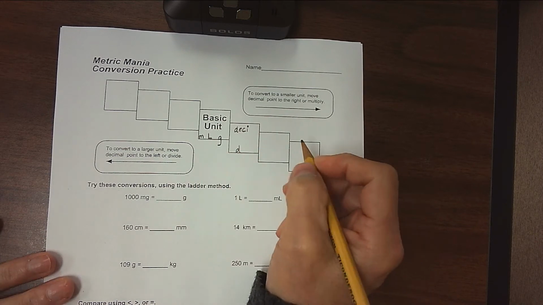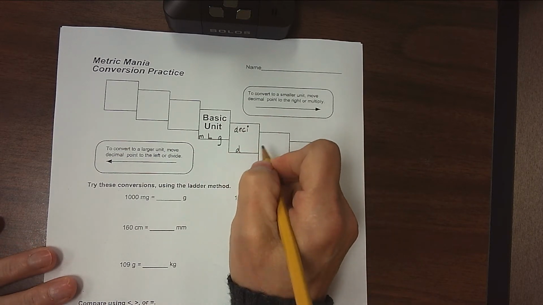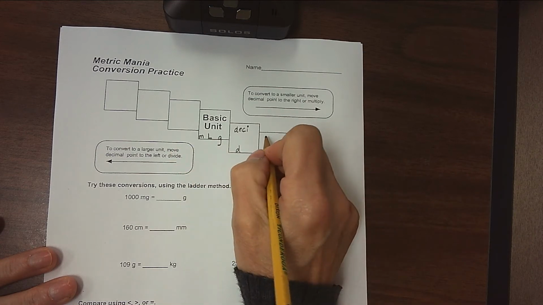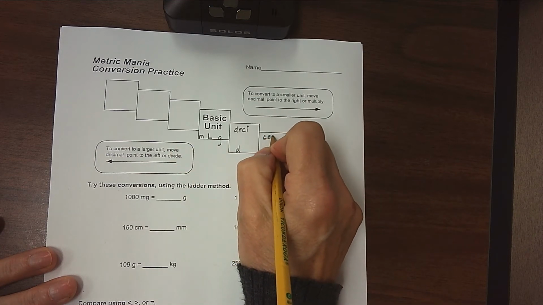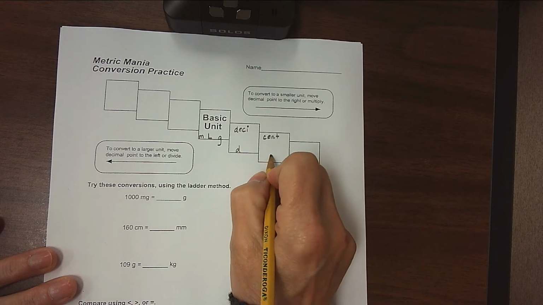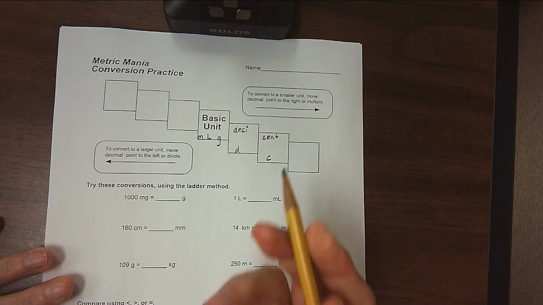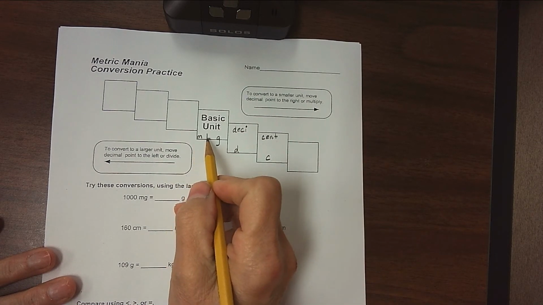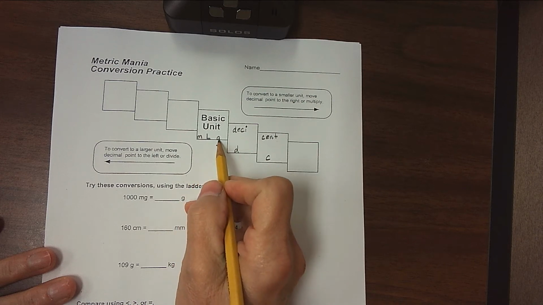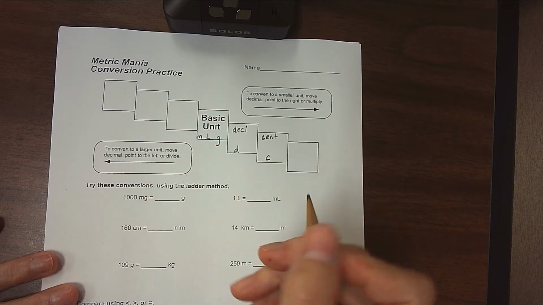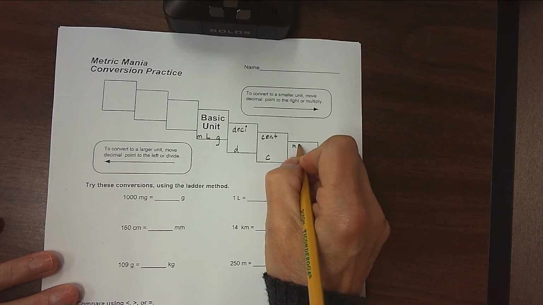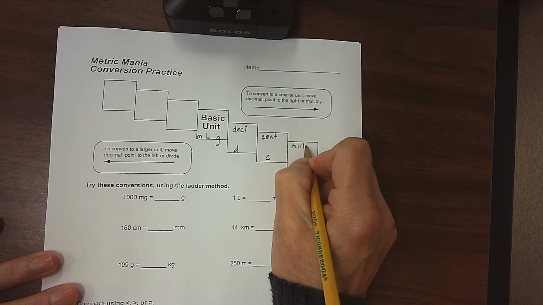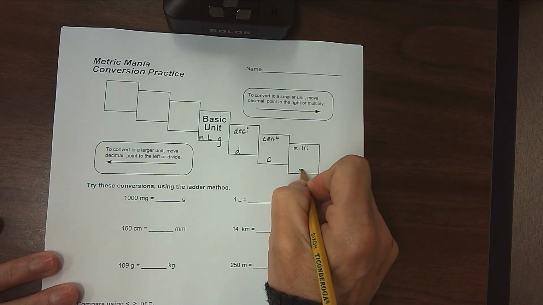And then if we wanted to divide it into 100 parts, if I took my meter stick and divided it into 100 parts, I would have a centimeter, and that abbreviation is C. And then if I wanted to divide that meter stick or that graduated cylinder or those masses into 1,000 parts, it would be milli, M-I-L-L-I, and the abbreviation for that would be M.